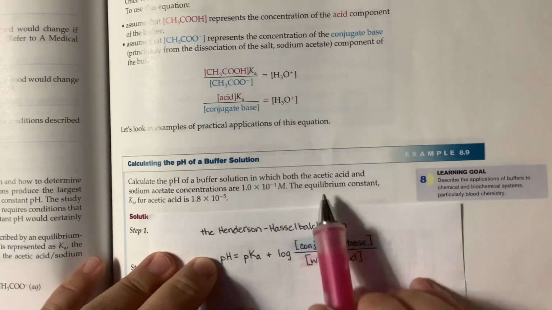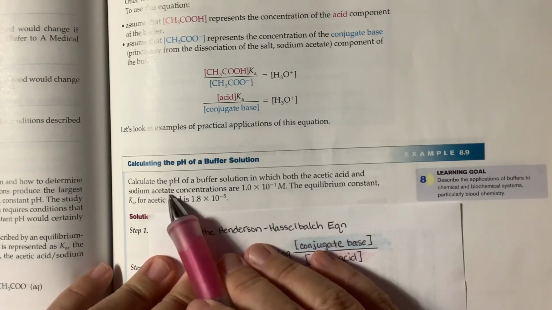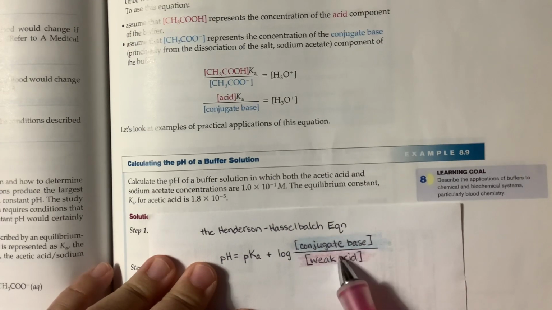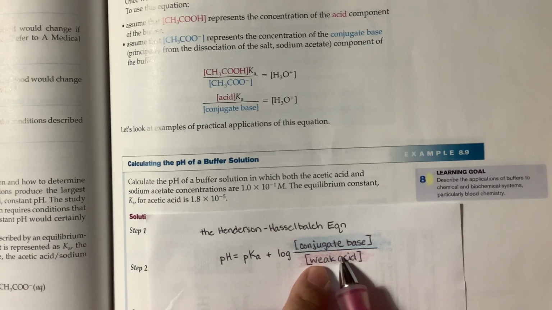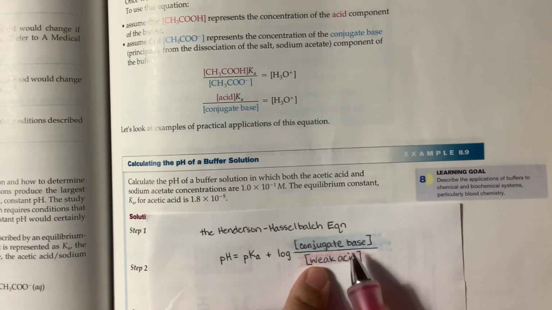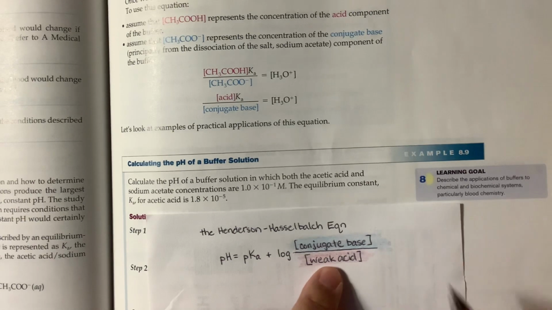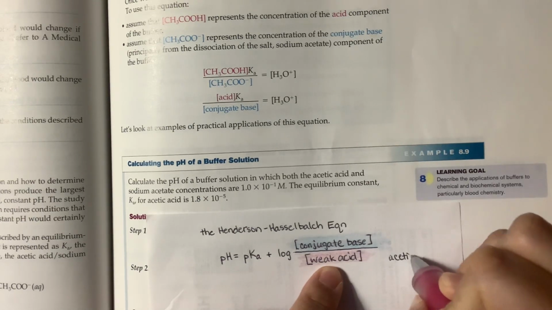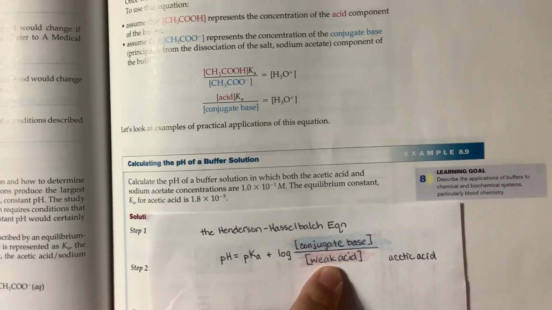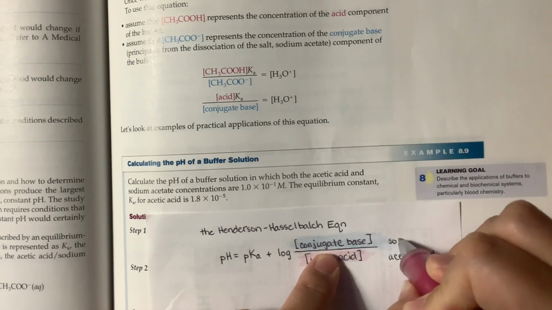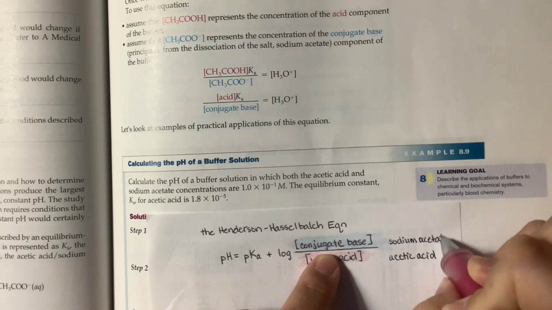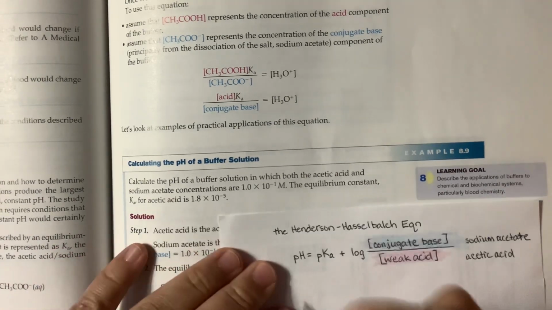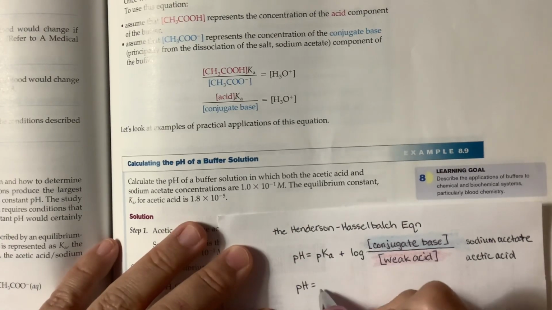Okay, so luckily here they told us that the acetic acid and the sodium acetate concentrations are the same. So no matter which one's which, you're going to put this value both here and here. But just to identify them, the acetic acid is the acid, and the sodium acetate is the conjugate base. Okay, so they want the pH.